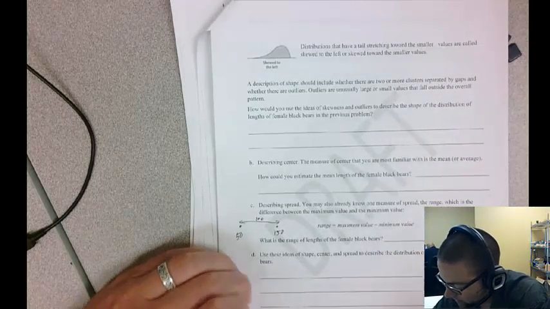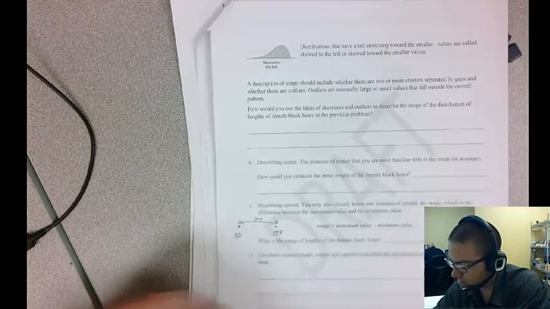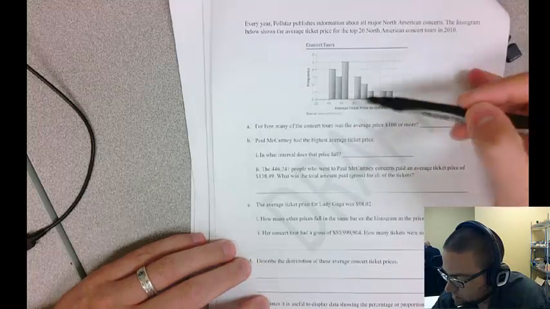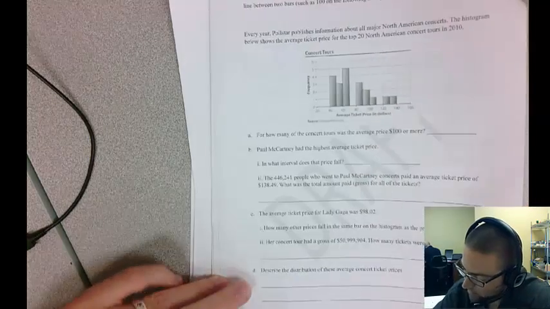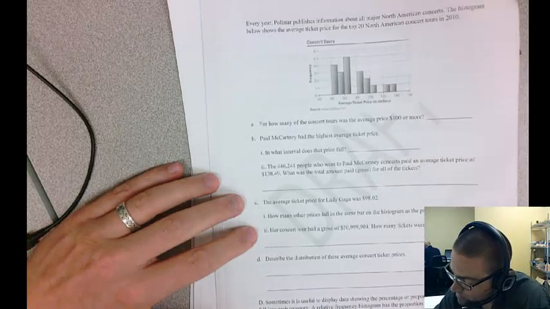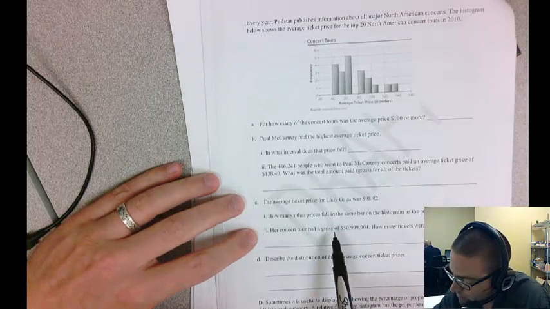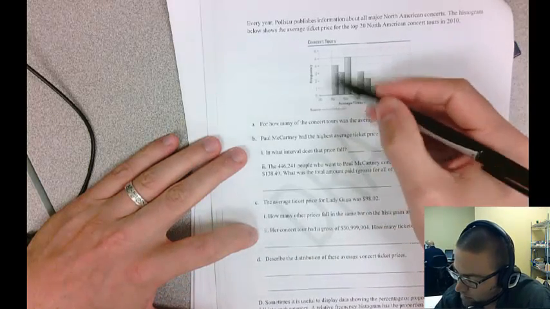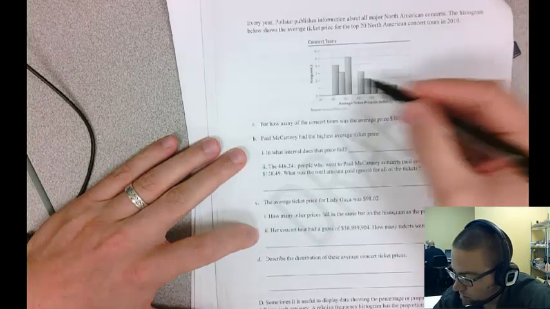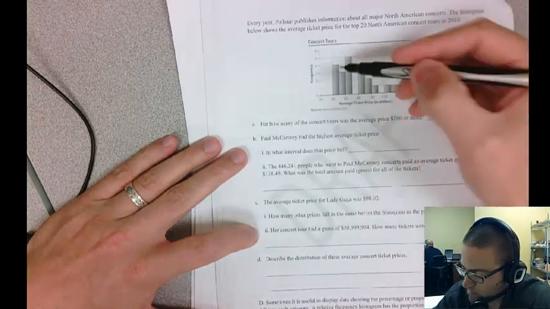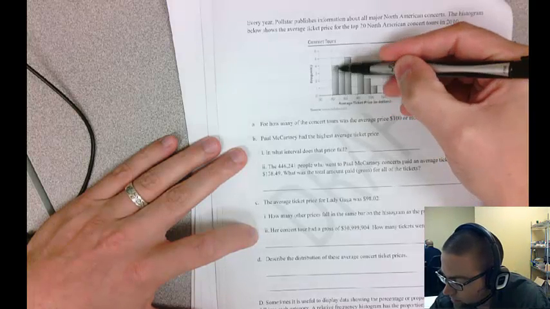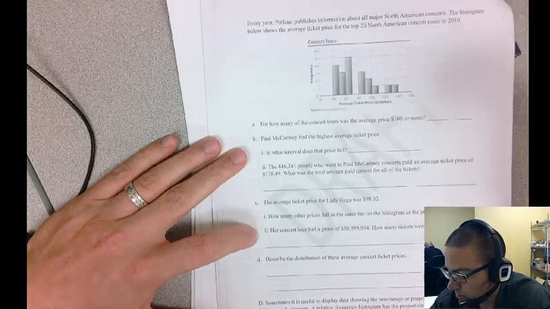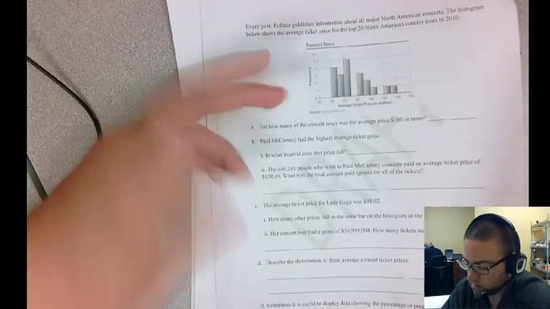Okay, talk about dot plots. So just take a look at this histogram dot plot and answer those questions. So talking about the average ticket price, there's really high ticket prices and $40 ticket prices. So they fall in these different categories, right? The frequency of the number of $40 tickets is 4. There's 4 tickets sold that were $40 on this survey, I guess.